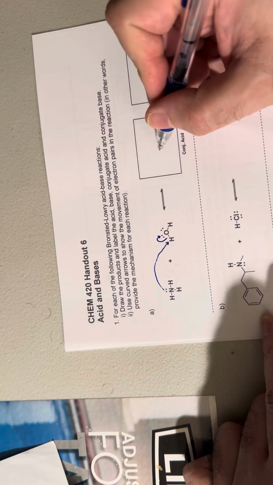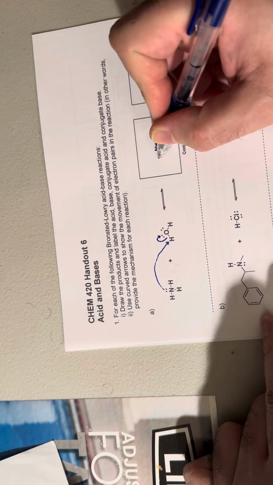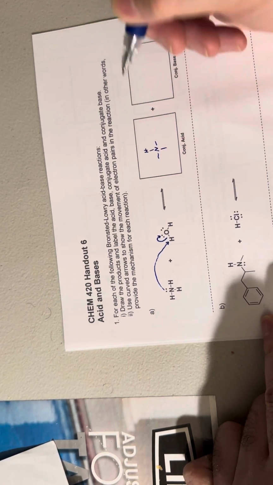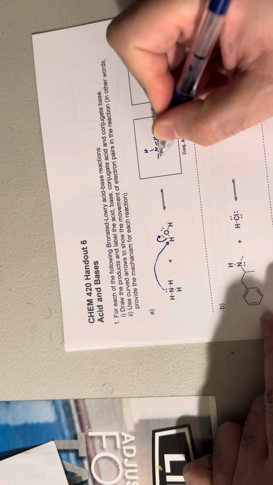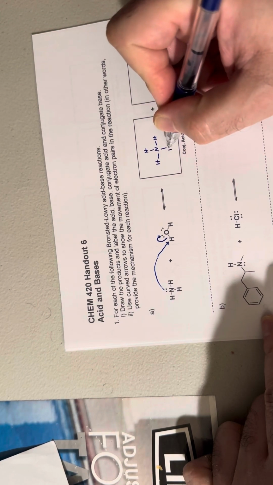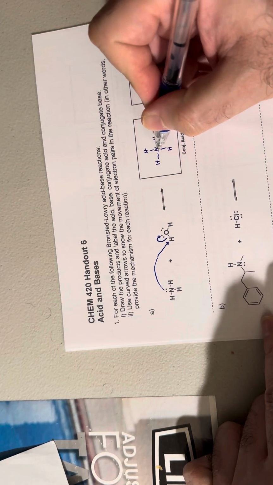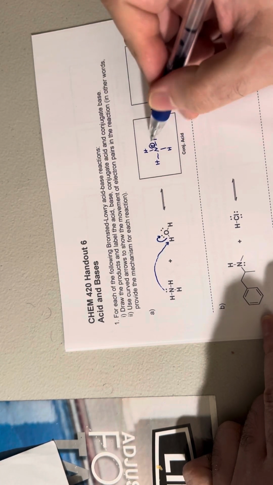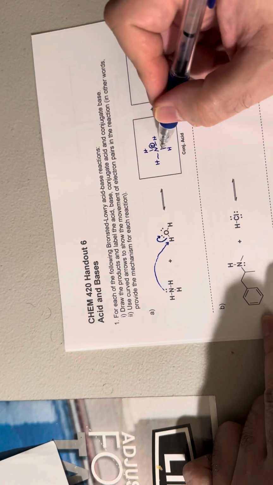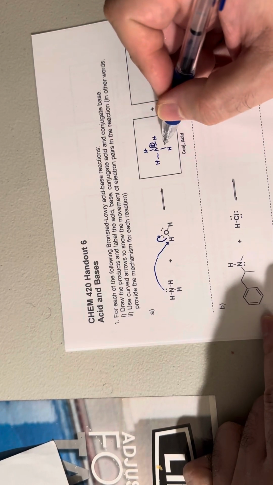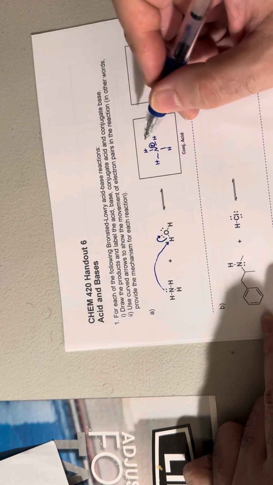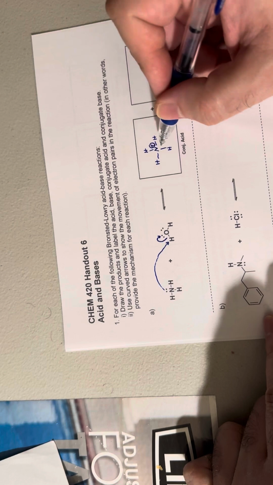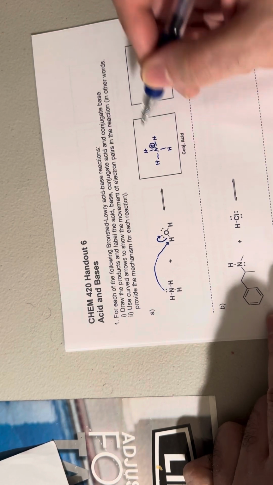And in conclusion, we have NH4 plus, and the formal charge of nitrogen is plus, because there are 4 electrons around nitrogen, which is 1 less than the electrons that are supposed to be around nitrogen in the valence shell.